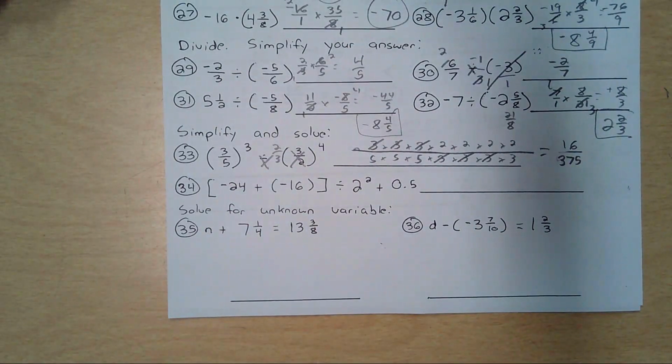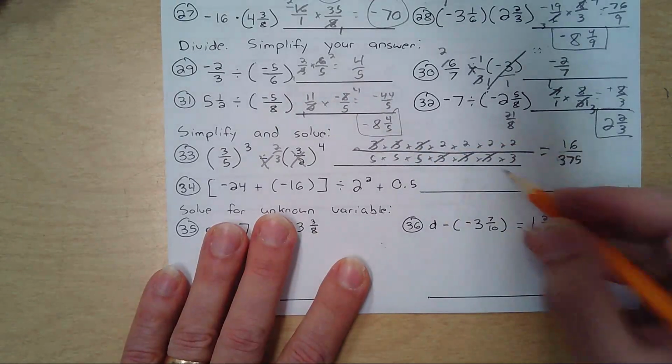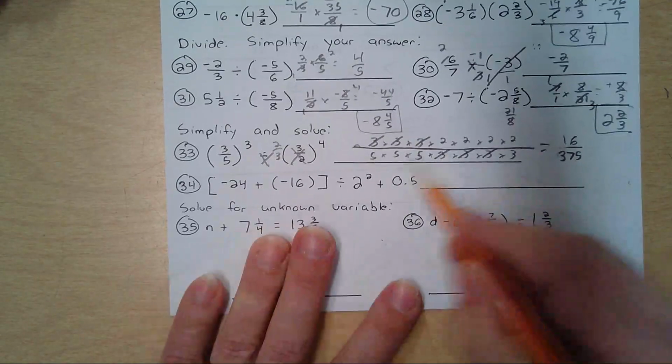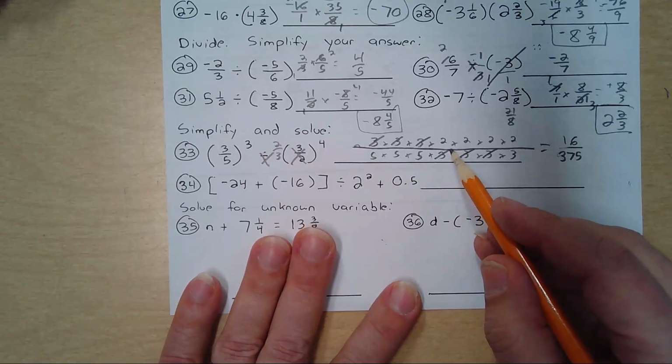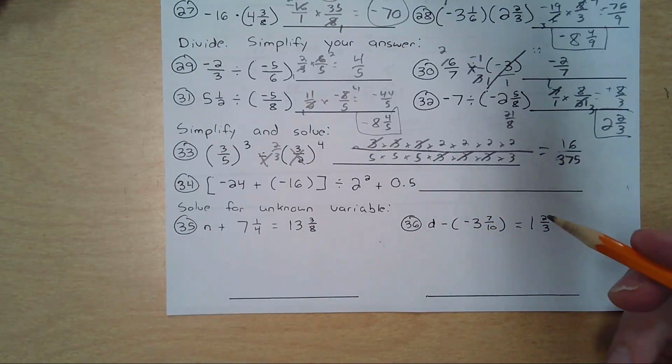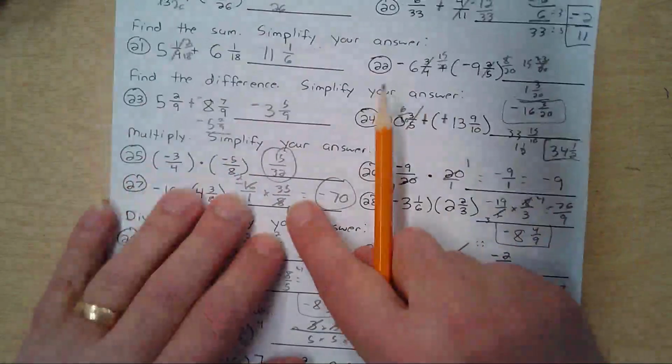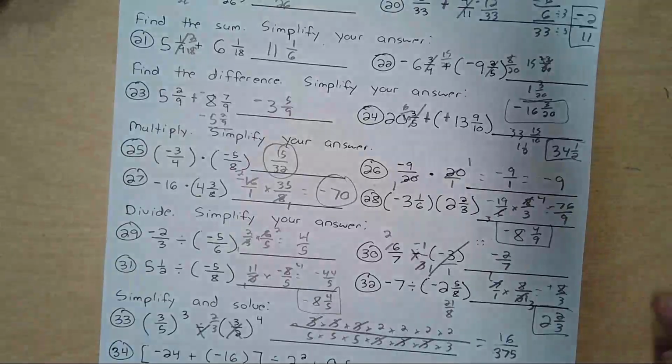You can't simplify that, can you? No, I already did. If there are no more cross products to do, then your answer's 100% simplified. I thought I had to simplify 16 over 375. No, because if you can't do any cross products, your answer's 100% simplified. Same thing up here. If you cross simplify properly, your answer's always going to be simplified.